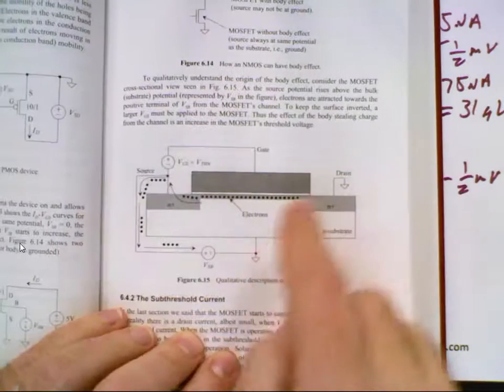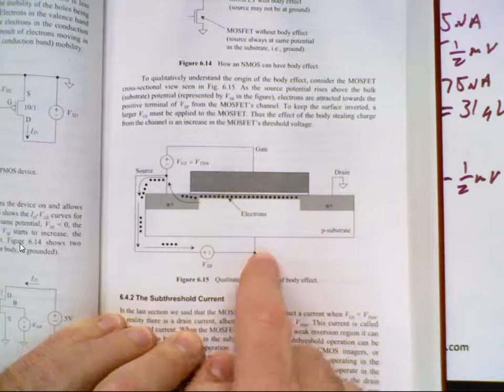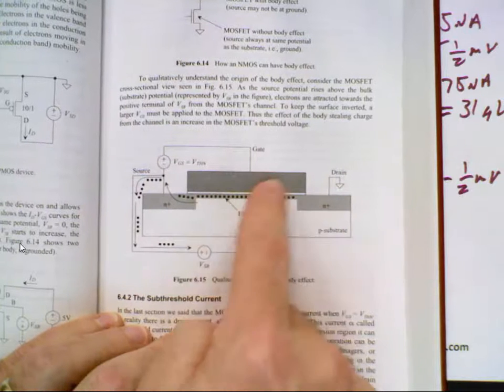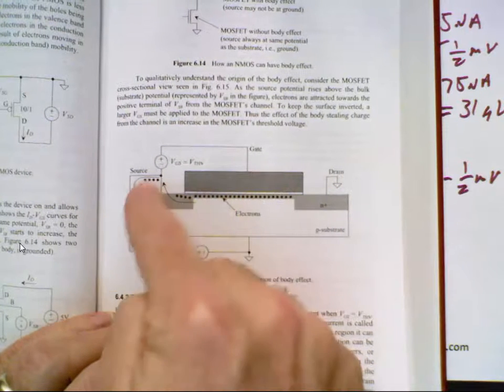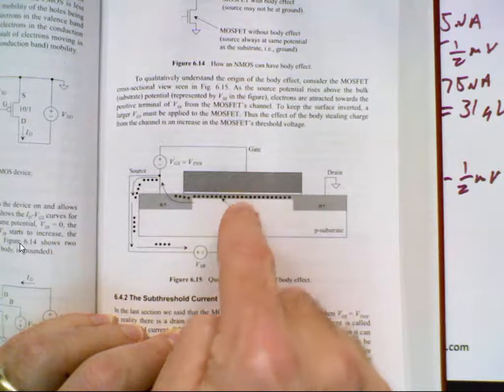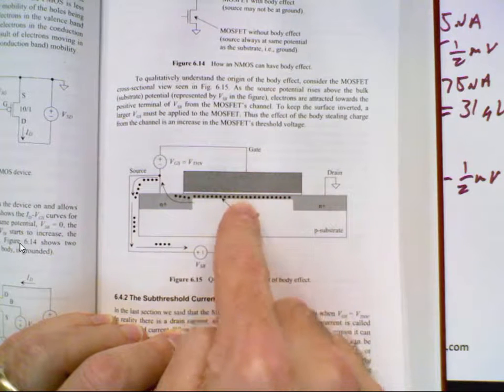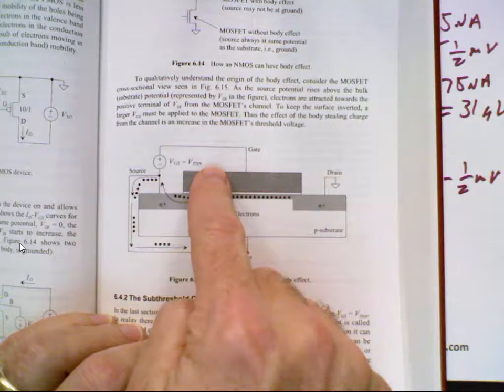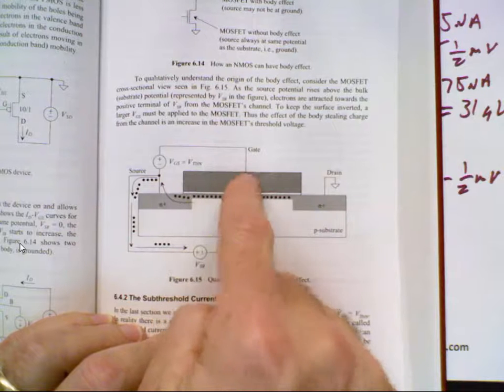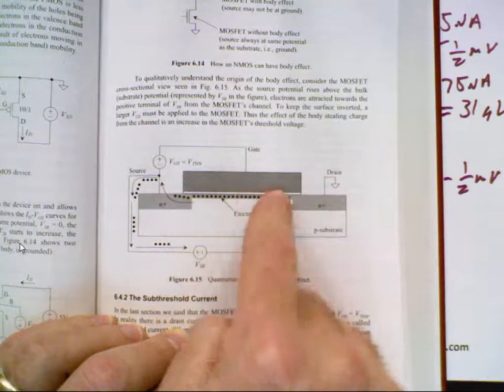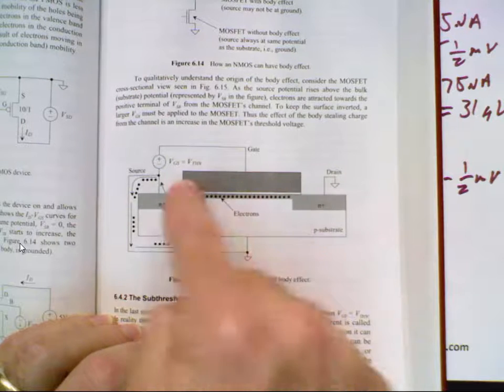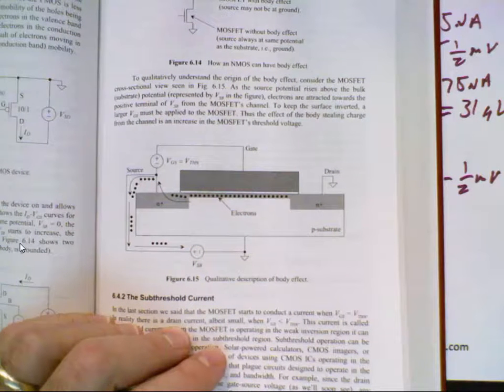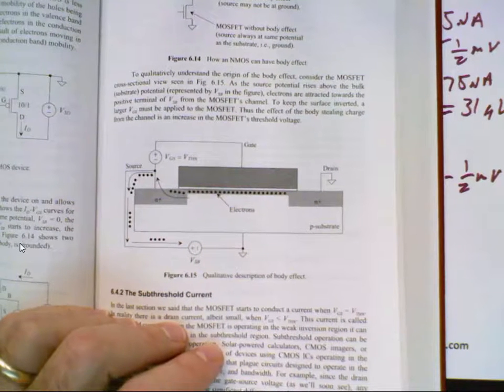Here, if you look at this, if my source and my bulk are not at the same potential, the bulk steals charge from the channel. In order to invert that surface, I've got to apply a larger VGS here, which means my VGS goes up, my threshold voltage goes up, because the body steals the charge from the channel. Very straightforward issue. Any questions?